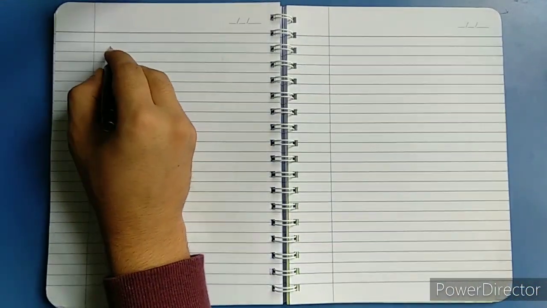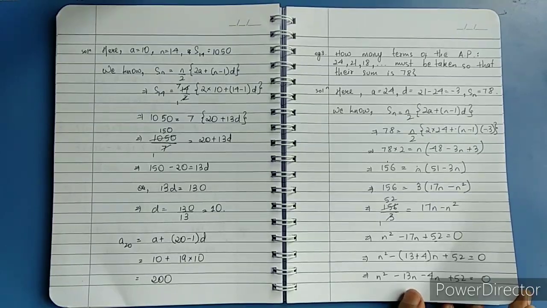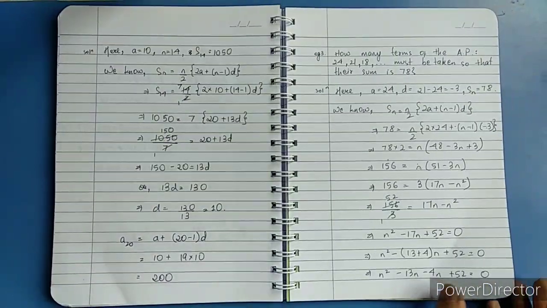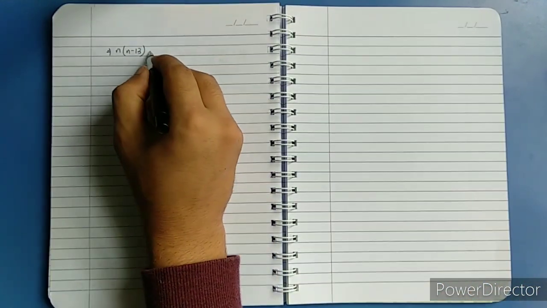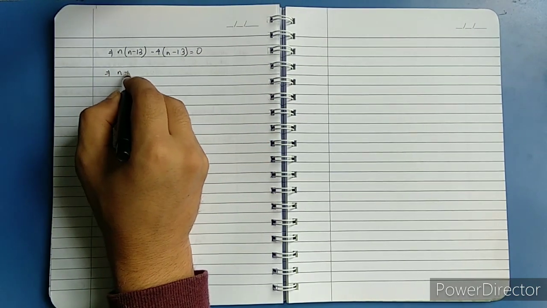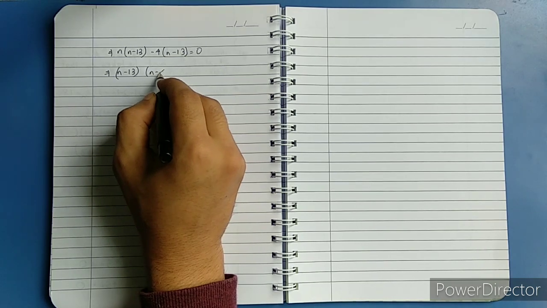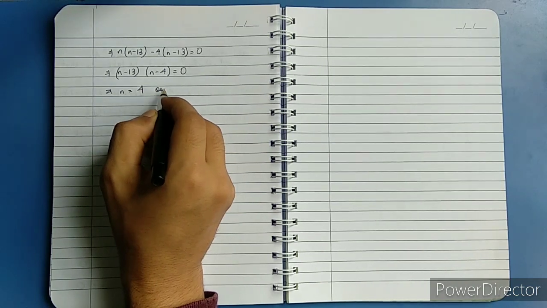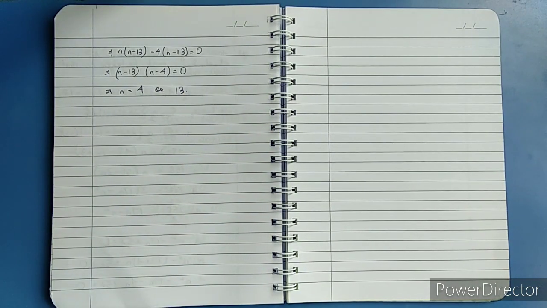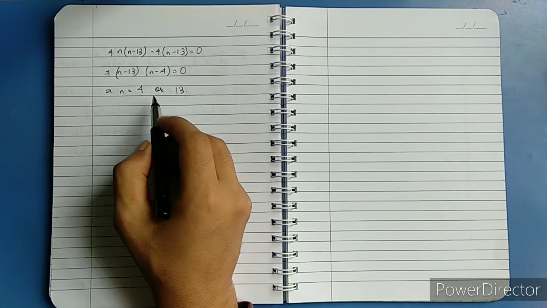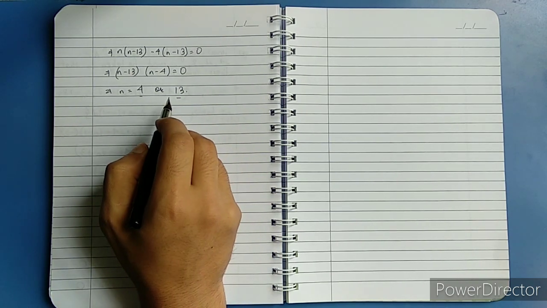Now n comes common, n minus 13, and in this, minus 4 comes common, n minus 13 equals 0, which implies n minus 13, n minus 4 equals 0, which implies n is equal to 4 or 13. So n can be 4 or 13. Both values of n are possible because both of these are natural numbers. So the number of terms can be either 4 or 13 as well.